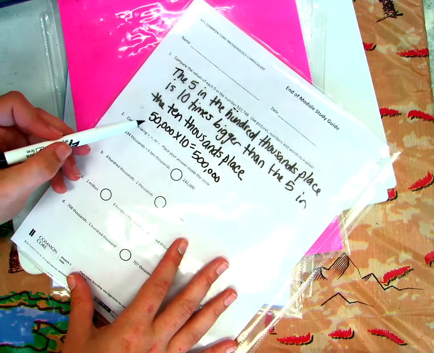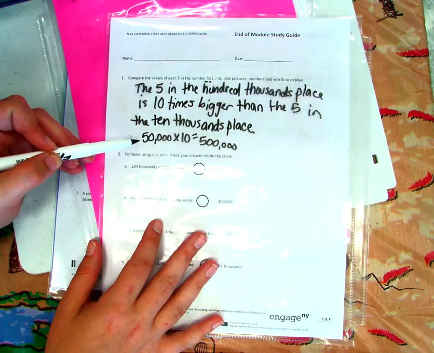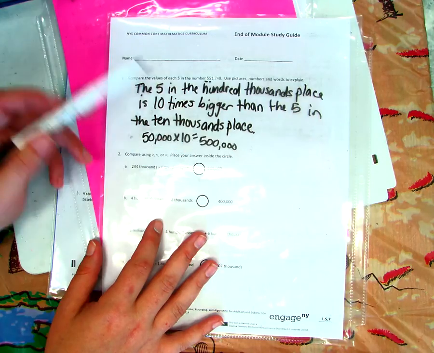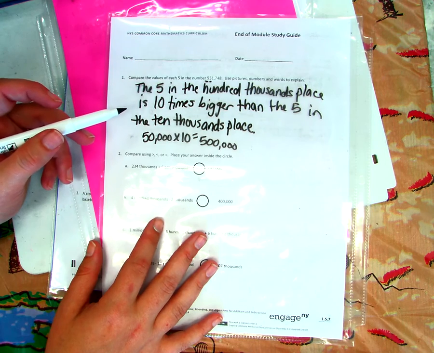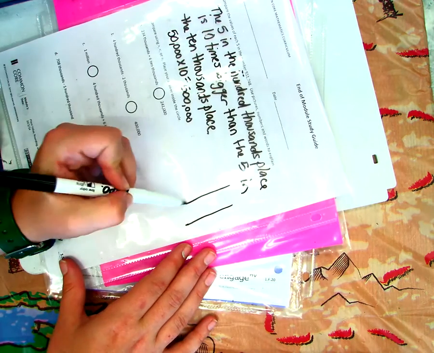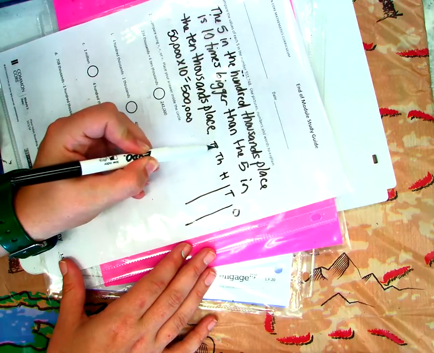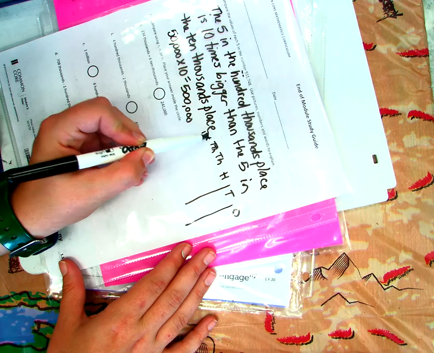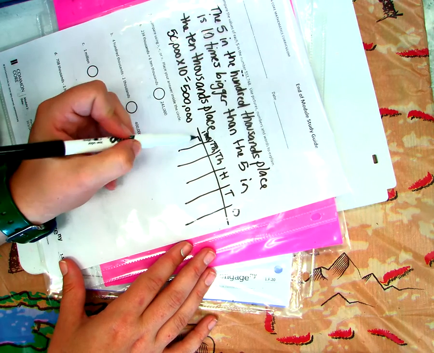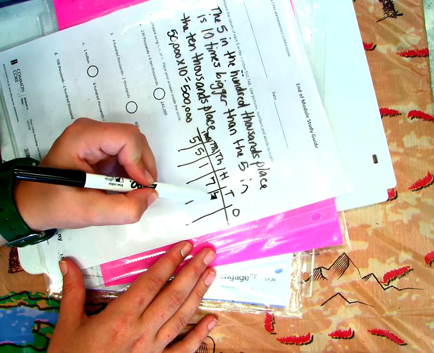When I take the 5 in the 10,000s place and make it 10 times bigger, it becomes 500,000. I could show that on a place value chart. I have 551,748.